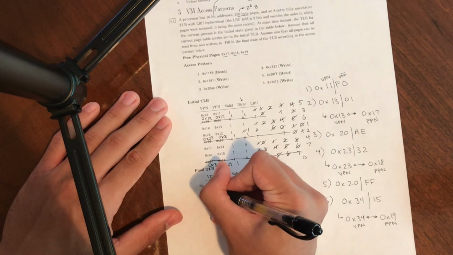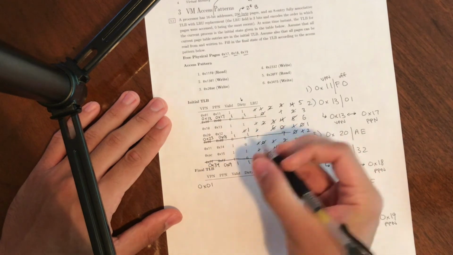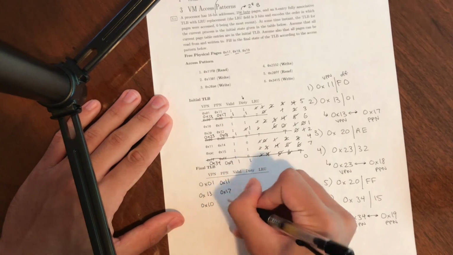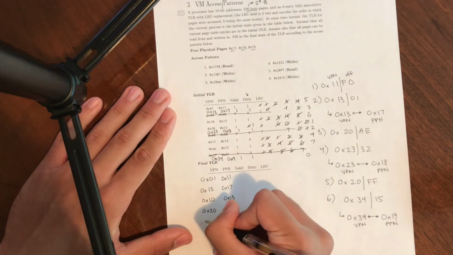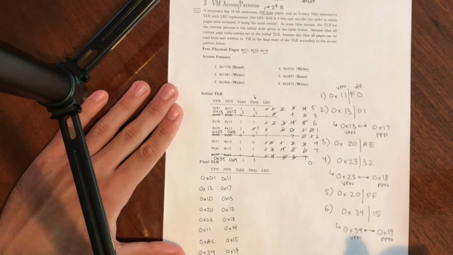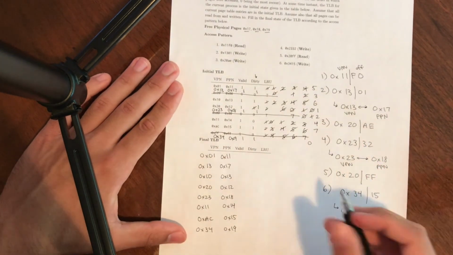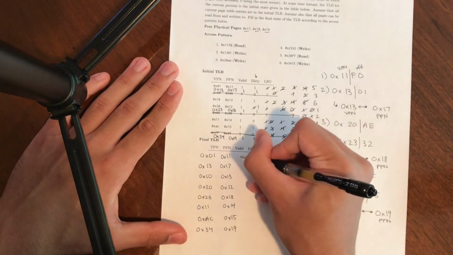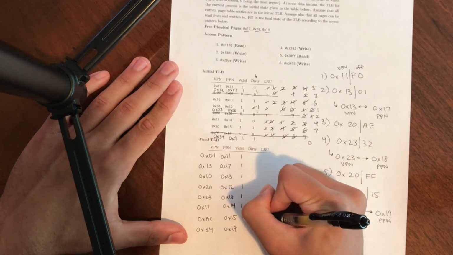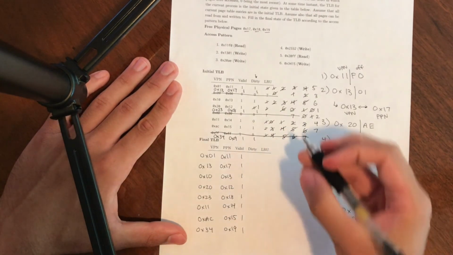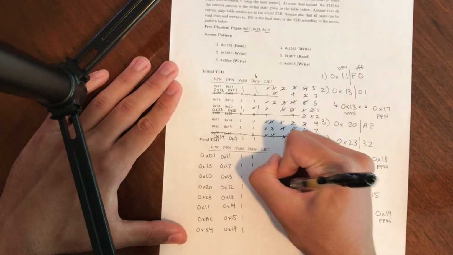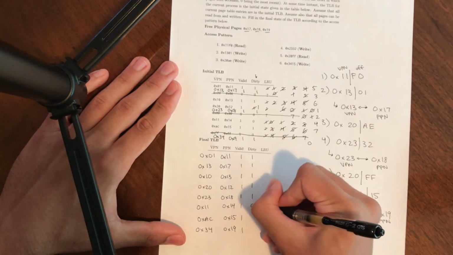So our final mappings are 0x01 to 0x11. Okay. Cool. Finally, we'll fill in the valid bits. So we have a 1 for pretty much everything here. Yeah, actually everything. These are all 1s. Our dirty bits are all 1s except for this entry here. So we'll put in all 1s except for 0x11 to 0x14, right?